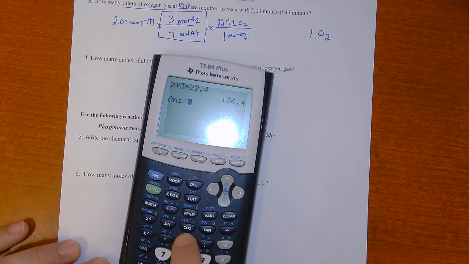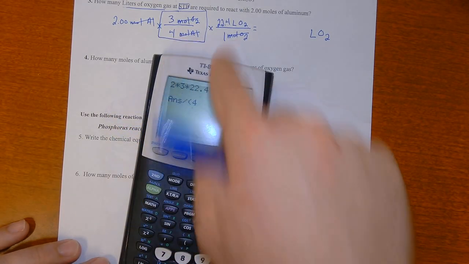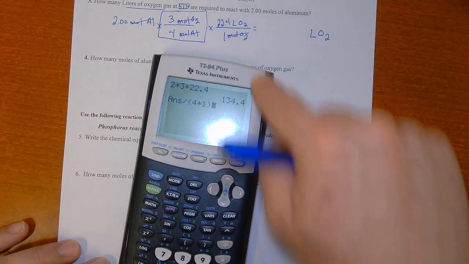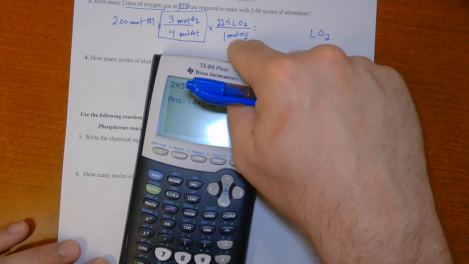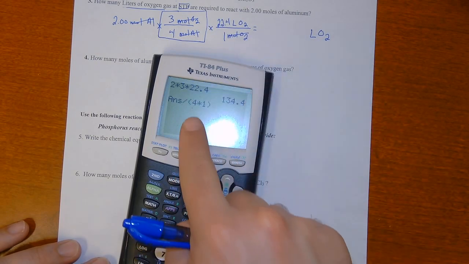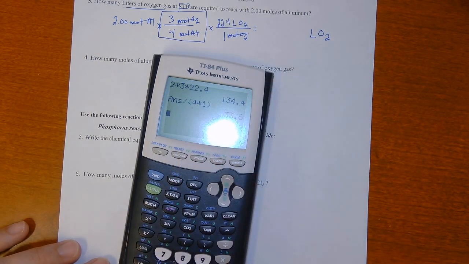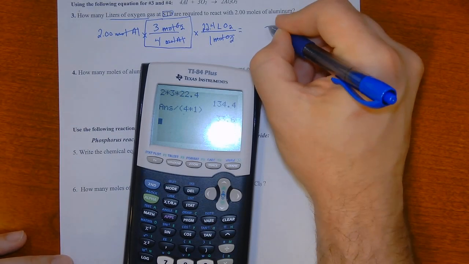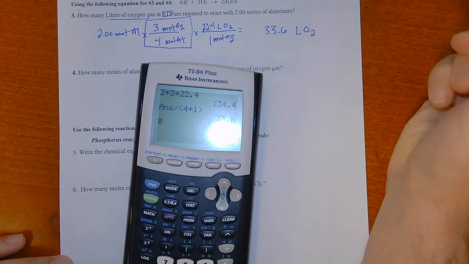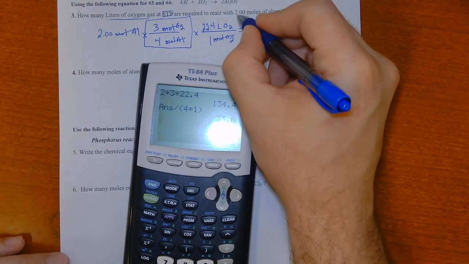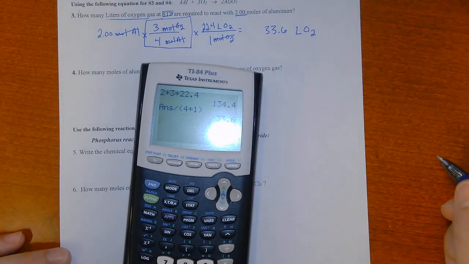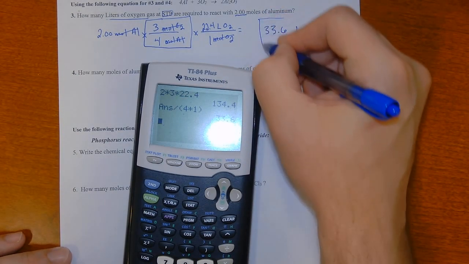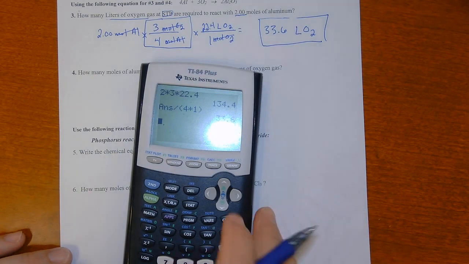And then I need to use parentheses of 4 times 1. Now, I understand that this can be a 4, but that number is not always going to be a 1. And that's how I need to input into my calculator. When I do that, I get 33.6. Now, when I go back up to my given, 3 sig figs, that is my answer.